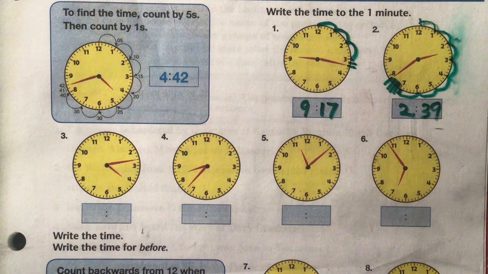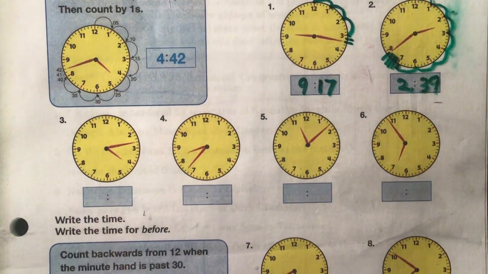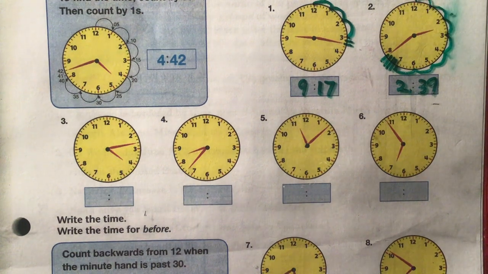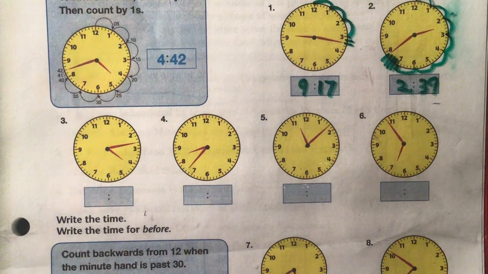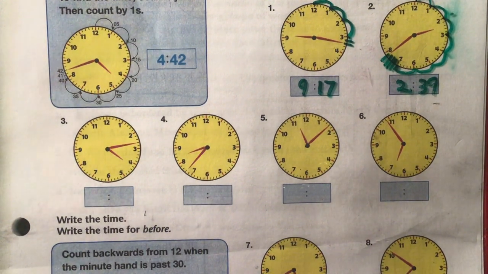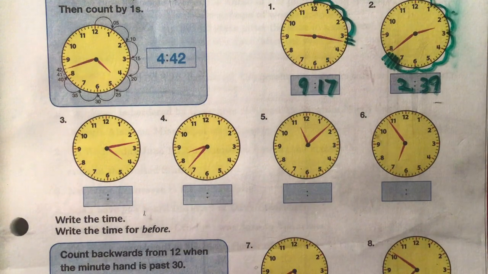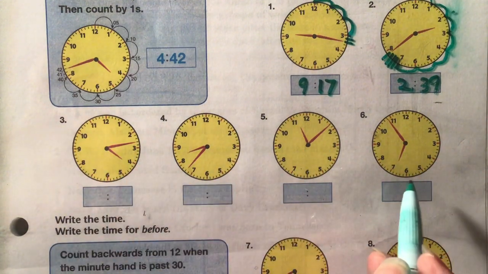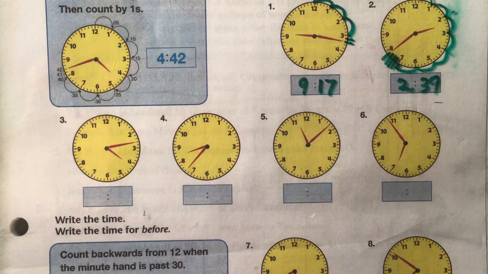That one was a lot more counting, but you did great. Do 3, 4, 5, and 6 on your own. Hit the pause button on the video here, and when you're all done, hit the play button again, and we'll go over it really quickly and see how well you did. Okay, you've had a chance to do these 4 here. You're on your own, and let's see if you got them right.